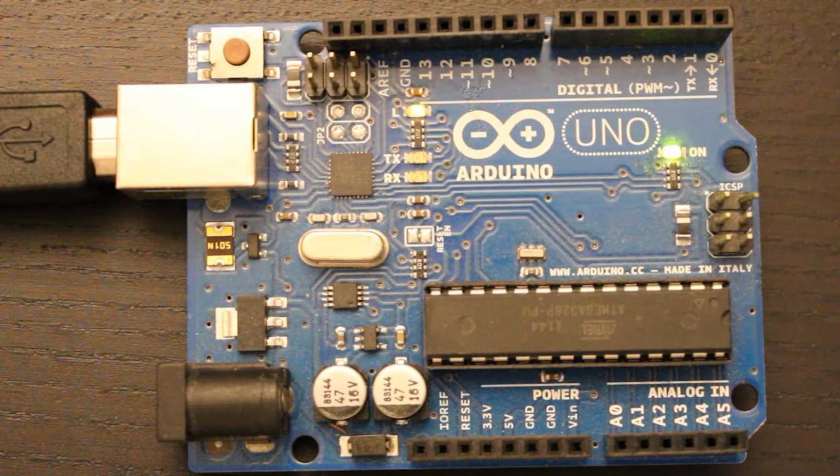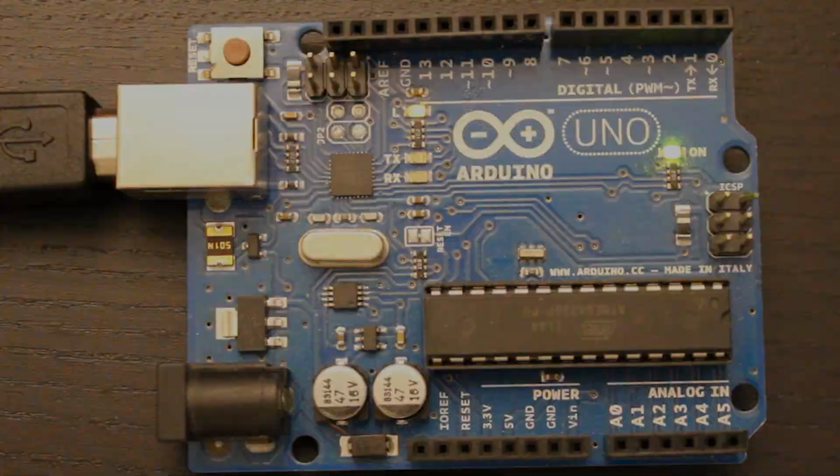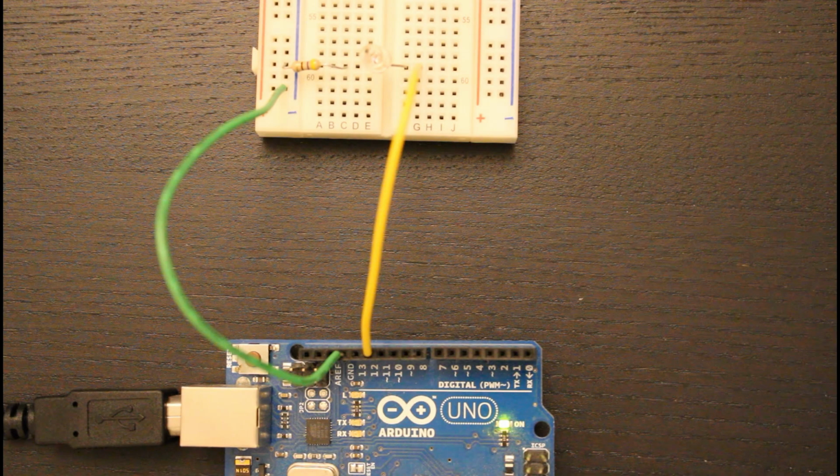Okay, but what if we want the Uno to control external hardware? How can we do the same thing with a normal through-hole LED? Well, let's set that up. You can see here I've got a breadboard with an LED. Don't forget to include a current limiting resistor. You'll need it here to protect the LED just as you do with an analog circuit.